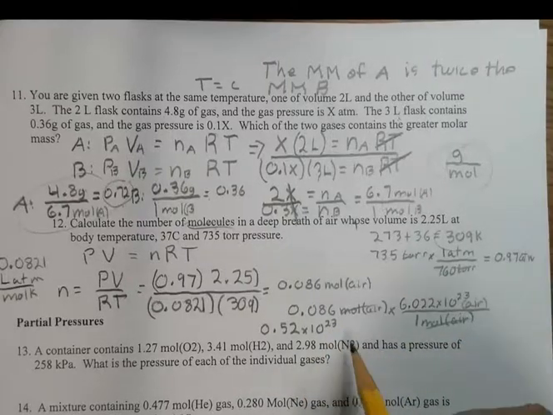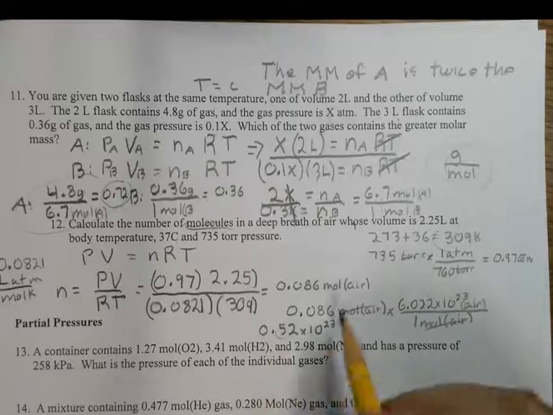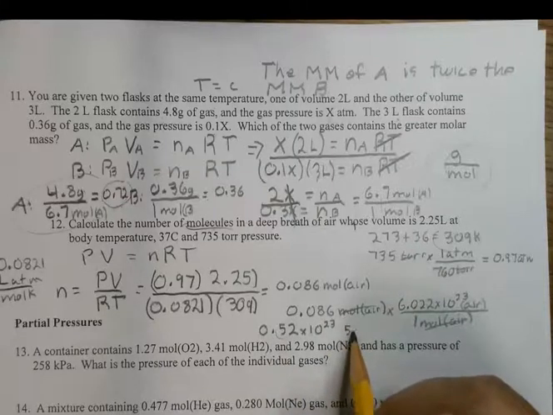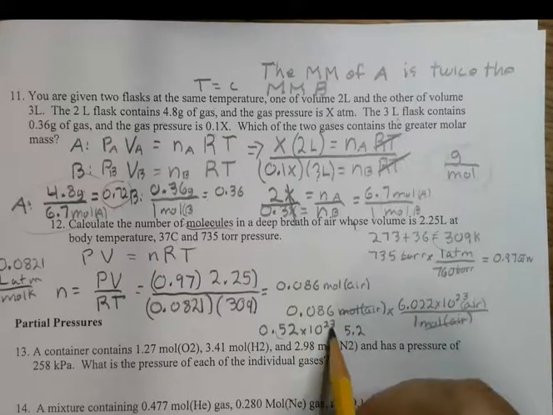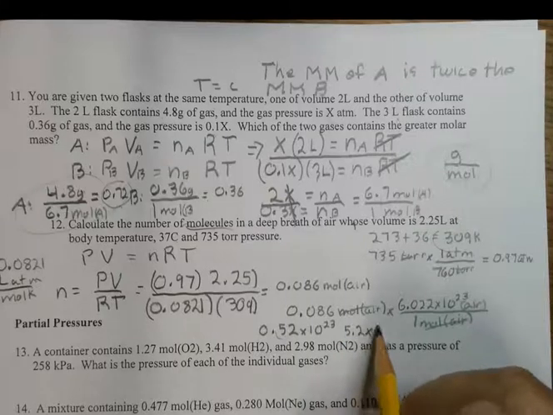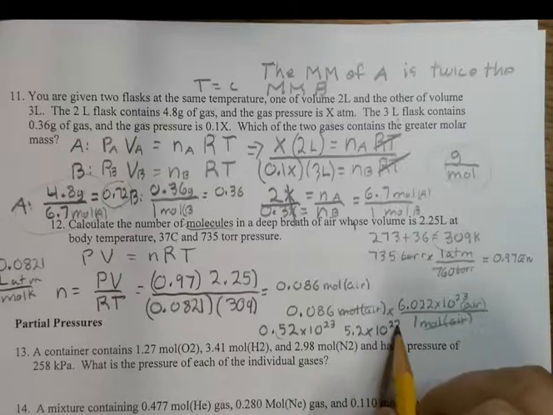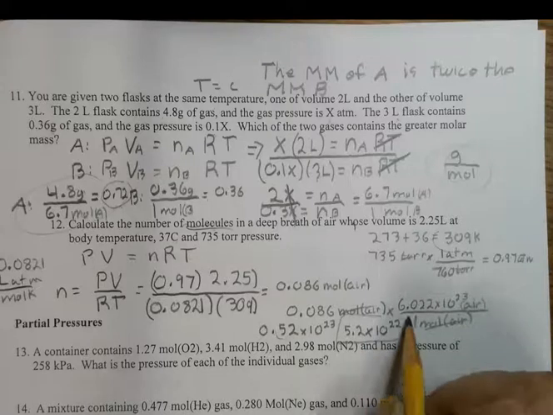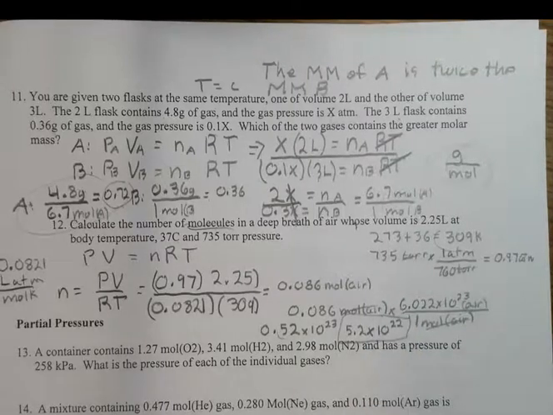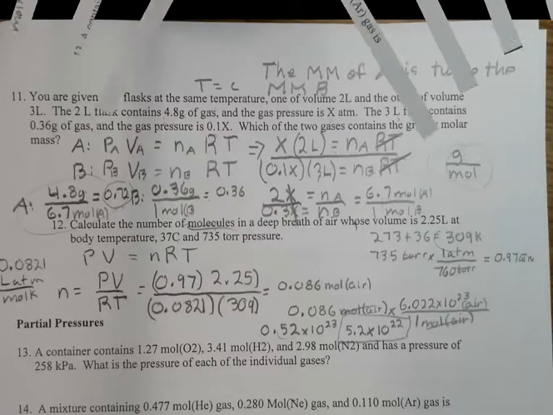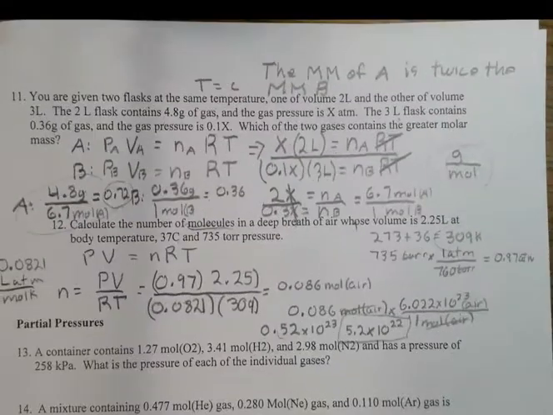I'm a little short on space, so if I adjust my decimal over, it's 5.2. So you made the coefficient bigger, so you make the exponent smaller. Times 10 to the 22nd, and it's molecules of air. I don't have space to write it. You can always do these problems on lined paper if I don't give you enough space. All right, so there's your answer, 5.2 times 10 to the 22nd power.